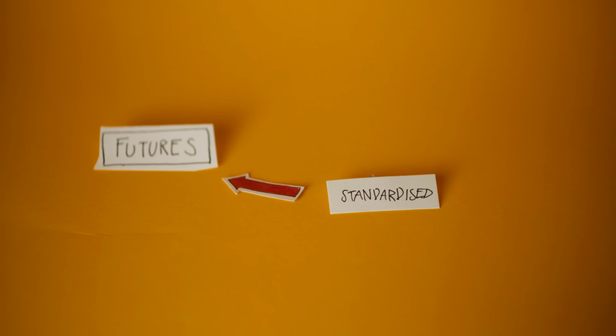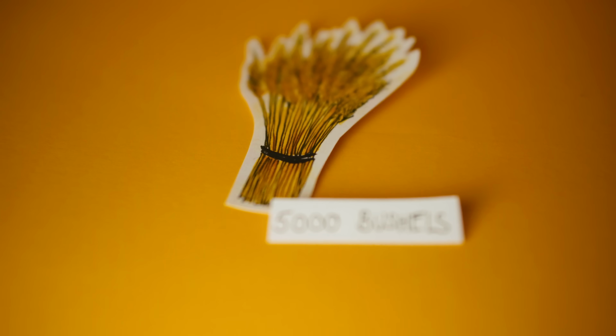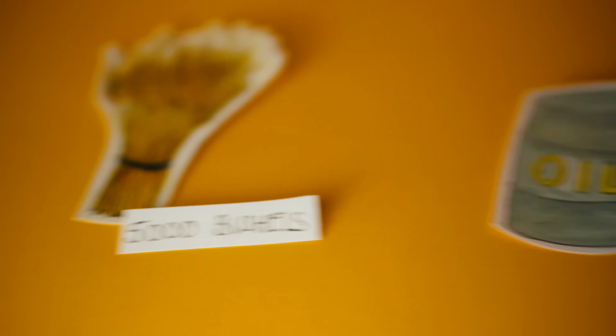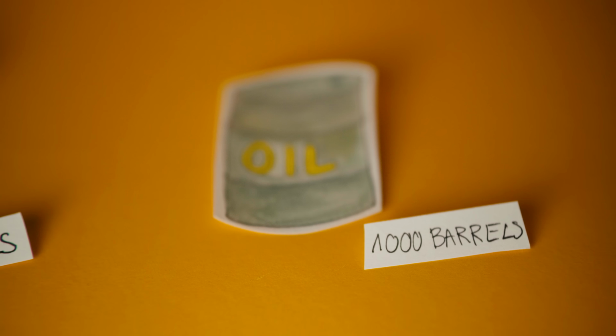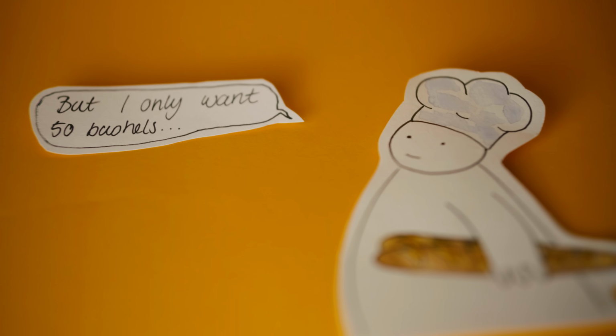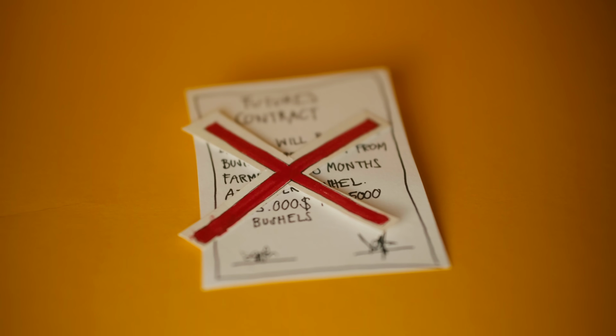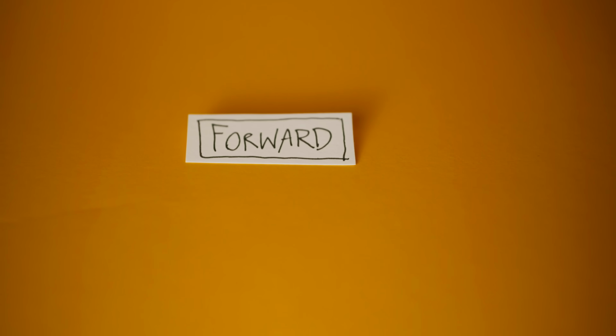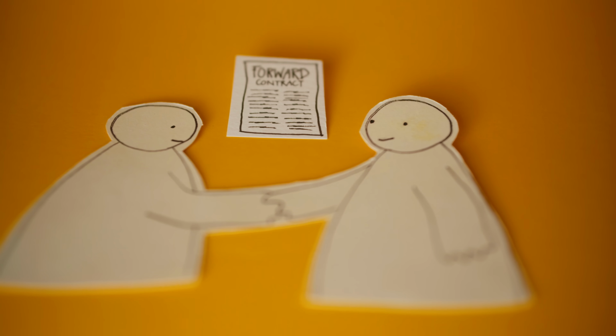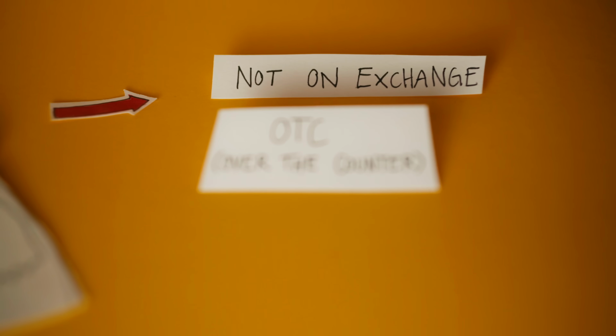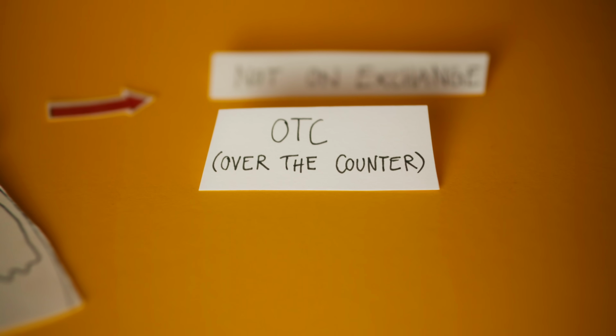So one wheat futures contract is always for 5,000 bushels of wheat, and an oil futures contract is always for 1,000 barrels of oil. But if you only want to trade 50 bushels of wheat, you can't use a standardized futures contract. You'd have to make that agreement yourself. That will be a forward. Forwards are customized and traded privately between two parties. And because they're not traded on exchanges, they're said to trade OTC, which means over the counter.